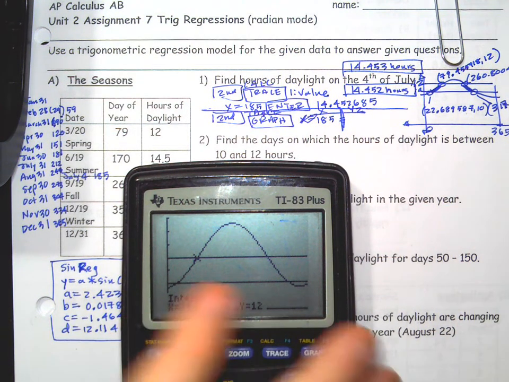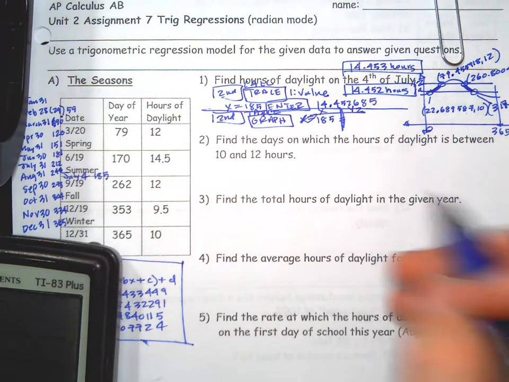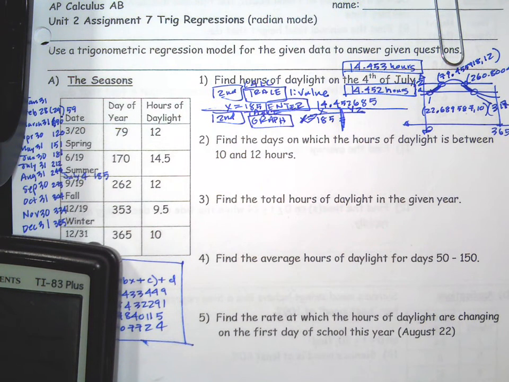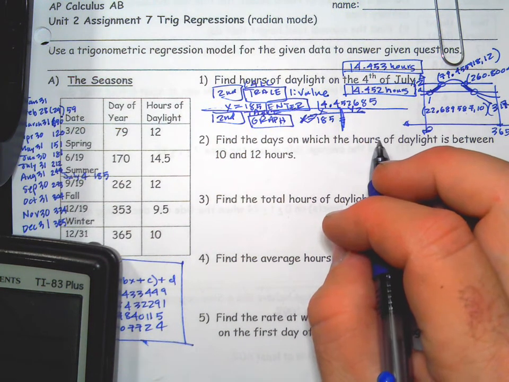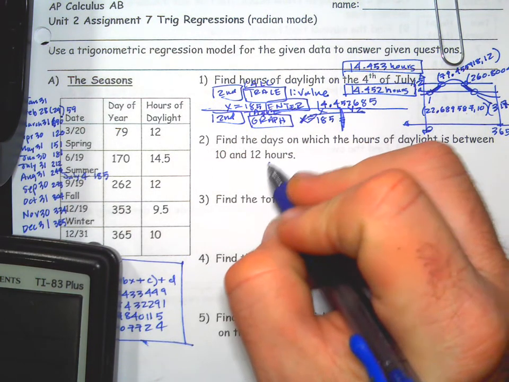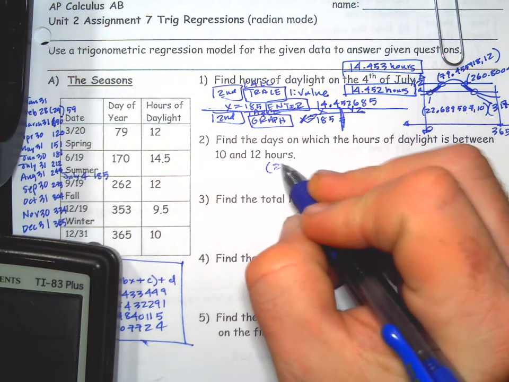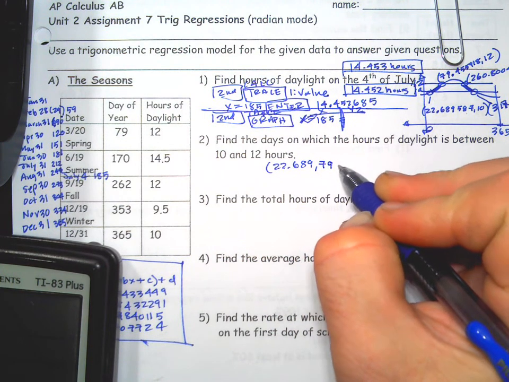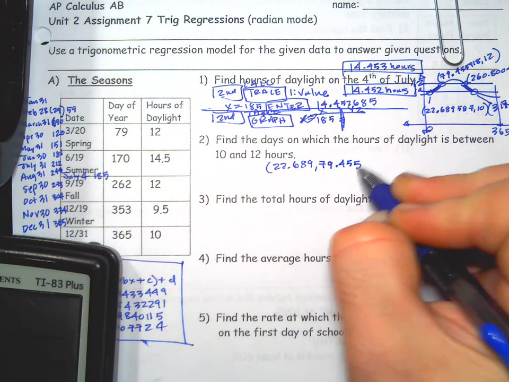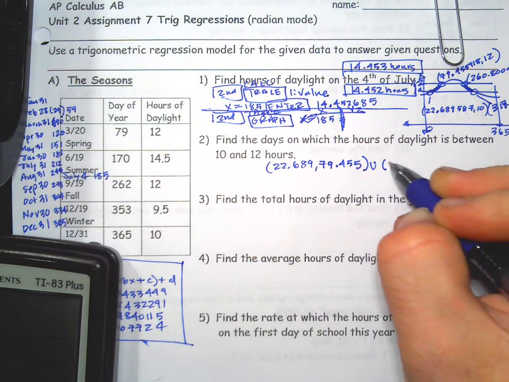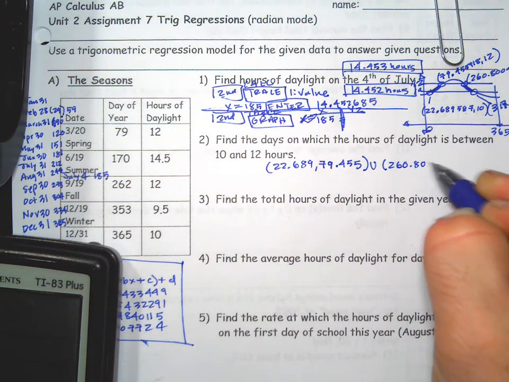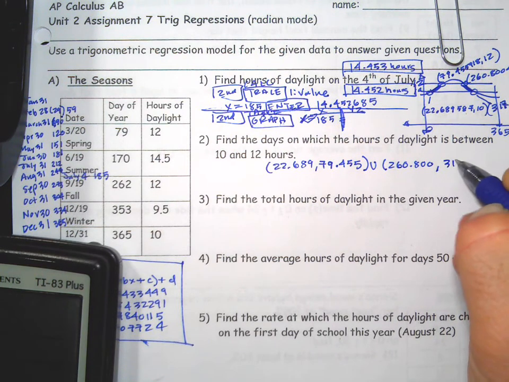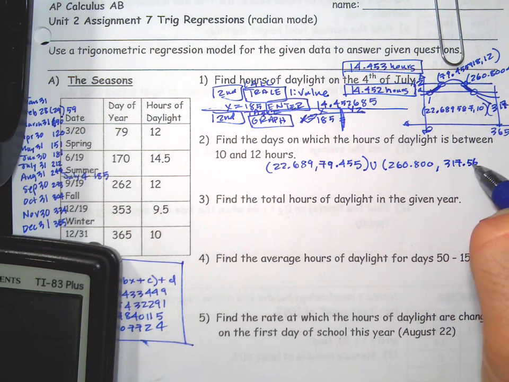So I'm writing all this stuff. Write all this stuff on your little sketch. Now the answer is right in front of you. That's why I want you to write all this stuff, because that's it. You don't need to tell me what buttons you're pushing or whatever. The answer is parentheses 22.689, comma 79.455 union 260.800, comma 317.566, and there's got to be units. These are days.